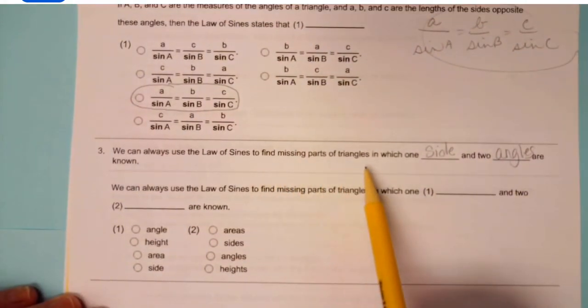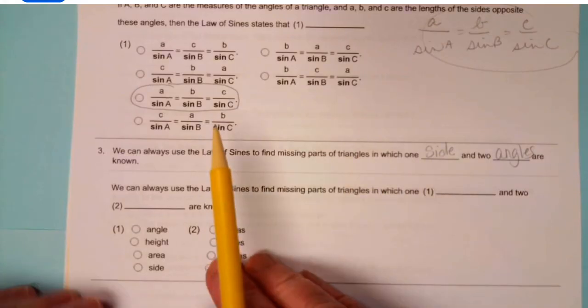Number 3, we can always use the law of sines to find missing parts in which one side and two angles are given.